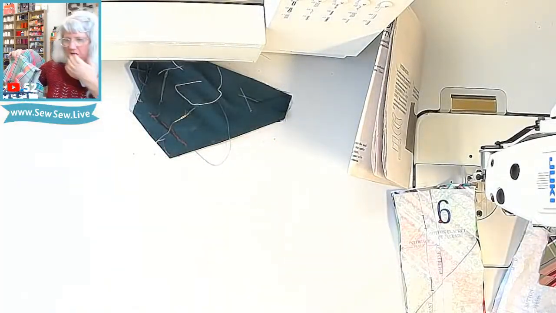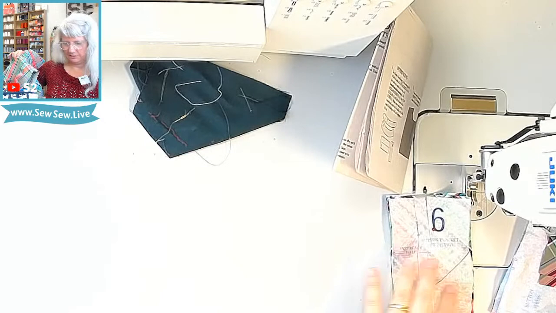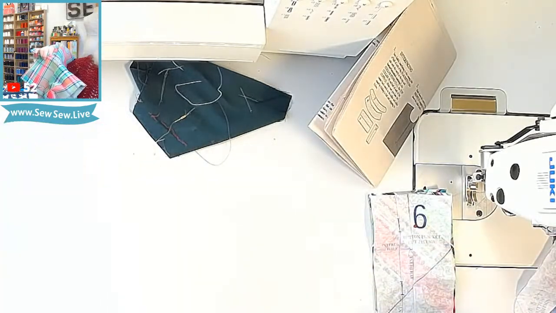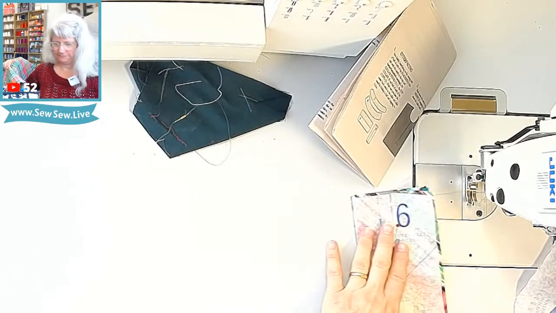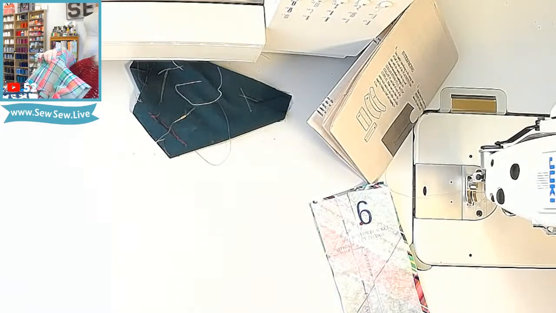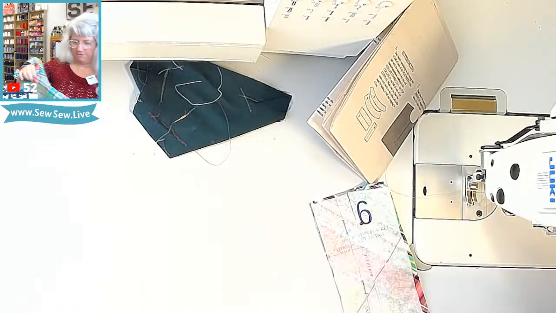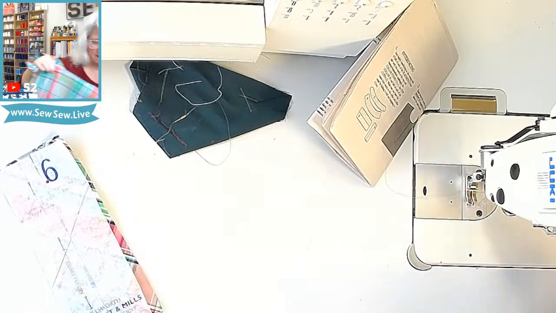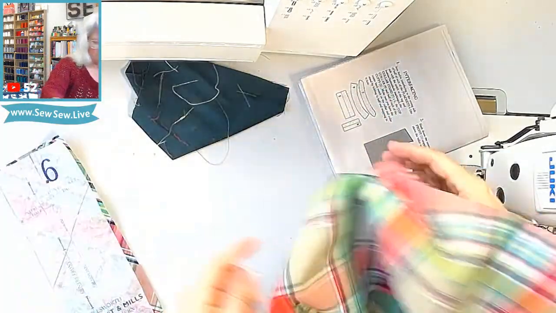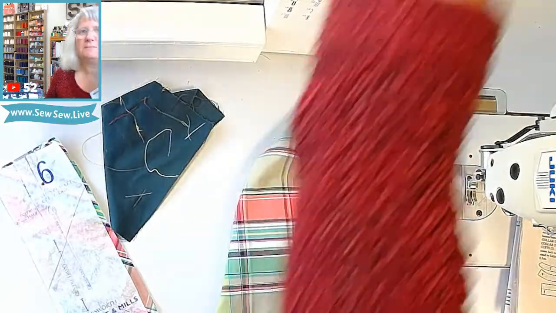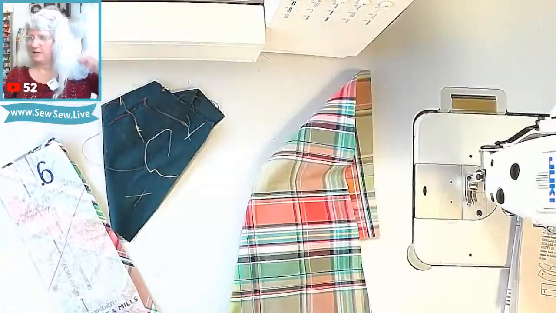Put the bin here. And then let's put this, okay, so cuffs, plackets, last, collar, second to last, hem facings before that, and now we're ready. Okay, this is the back, this is the front. Let me change some of the lighting and stuff like that a little bit.